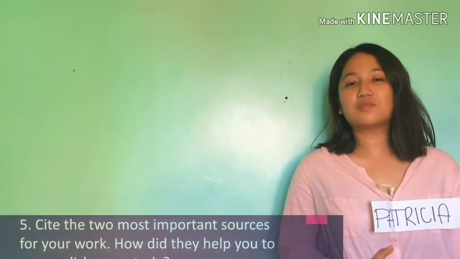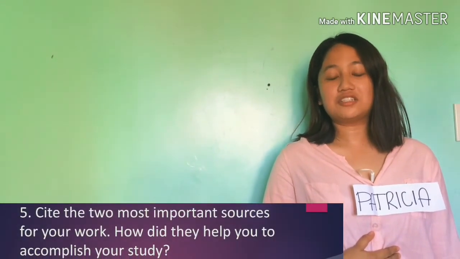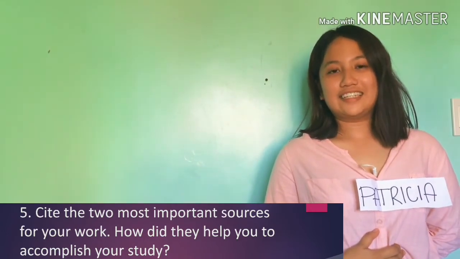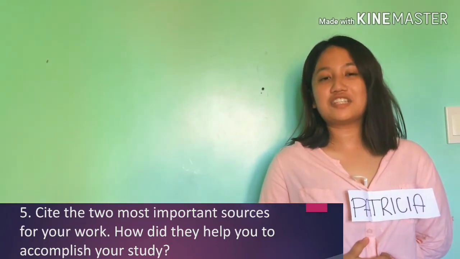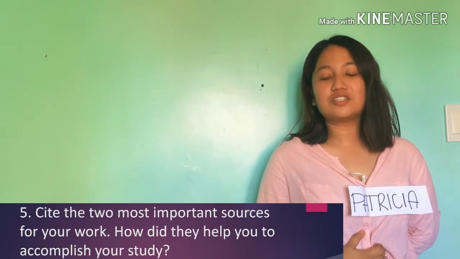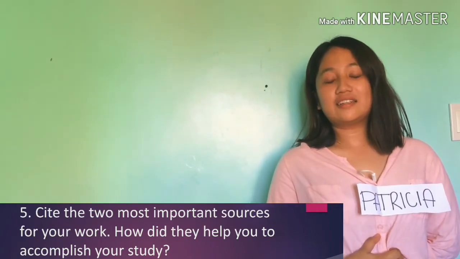The two most important sources of the study were the review of related literature and the respondents. These two sources helped the researchers to conduct the study. The review of related literature helped the researchers by making the study more reliable, and the respondents participated by answering the questions provided by the researchers, which helped attain the information needed for the study.